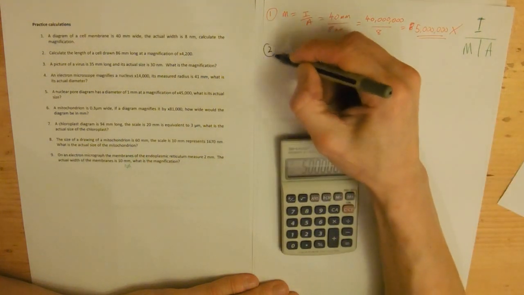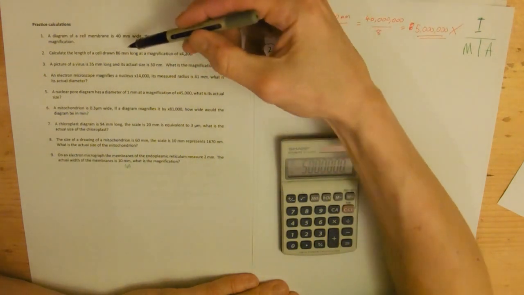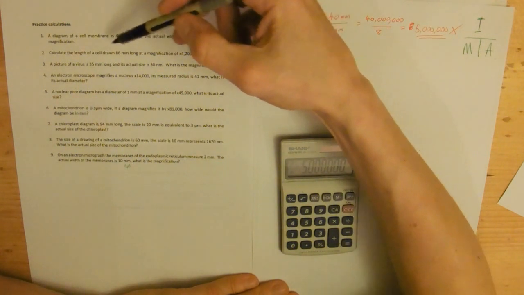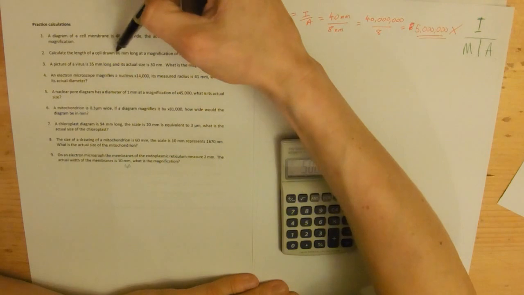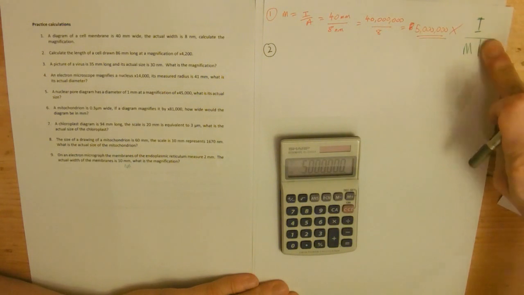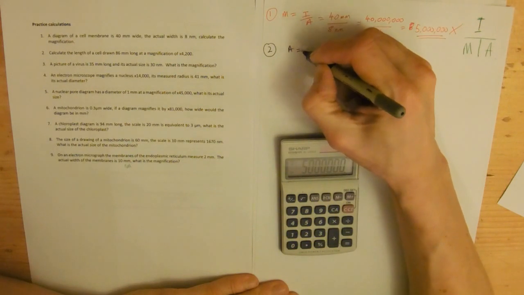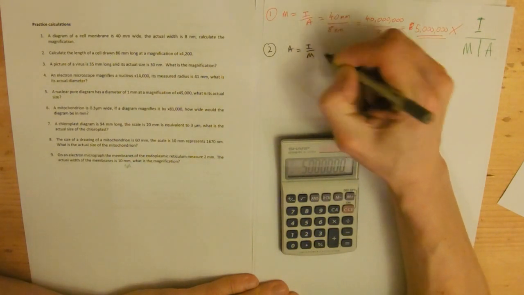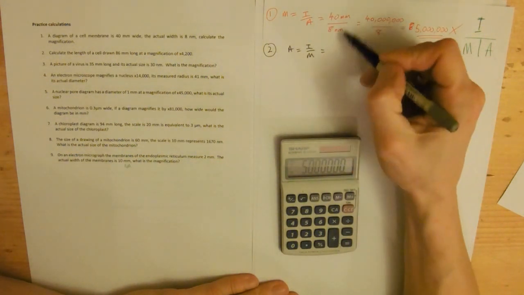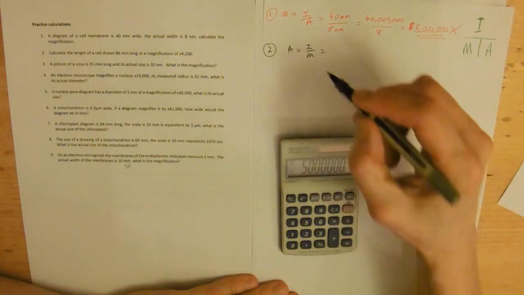Question 2. Calculate the length of a cell drawn 86 millimeters long at a magnification. So we've got our magnification and we've got our drawn length, that's our image, and the actual length is what we're wanting there. So we're wanting the actual. So actual is I over M. So our actual equals I over M. You notice I'm writing this out each time, and I'm putting in the numbers, doing the conversion and doing the calculation, and that's usually a reasonable method of getting it right.